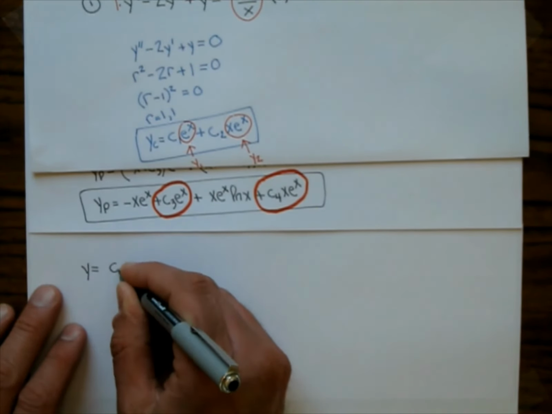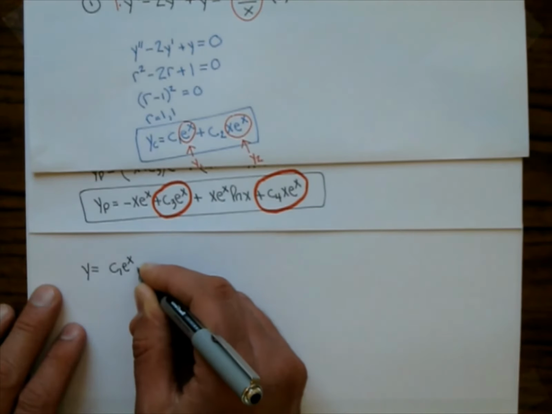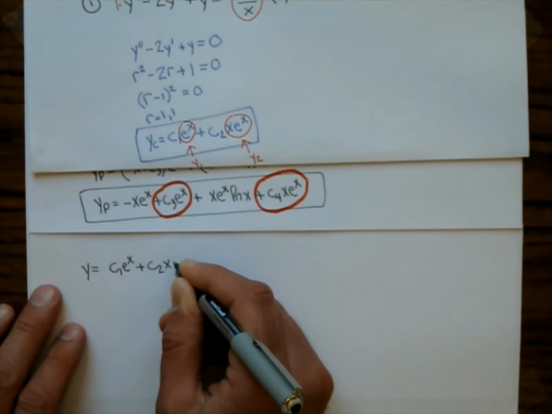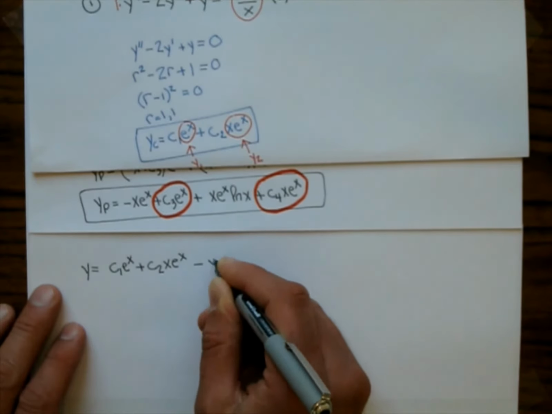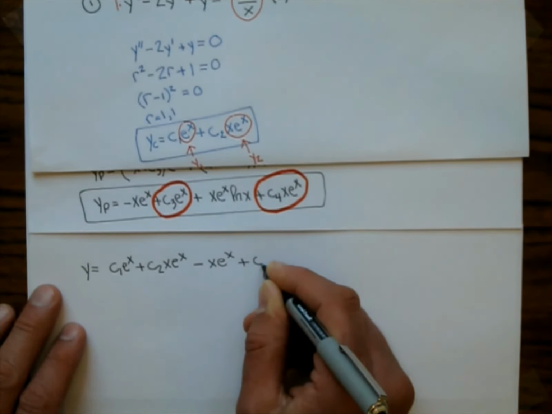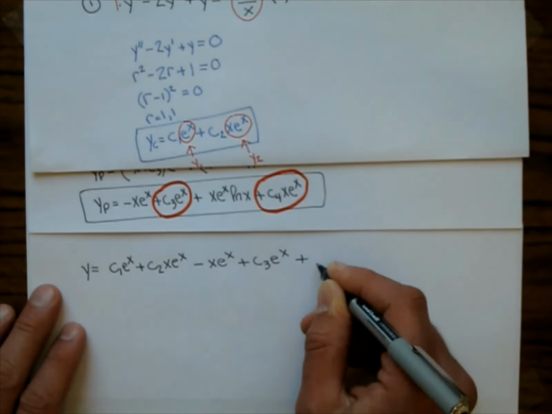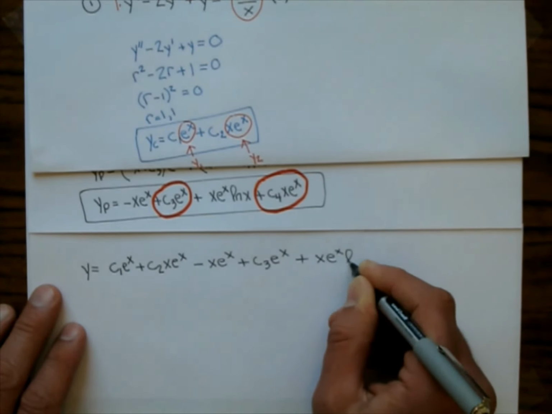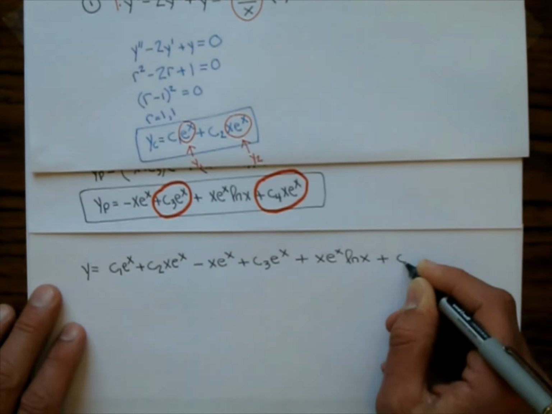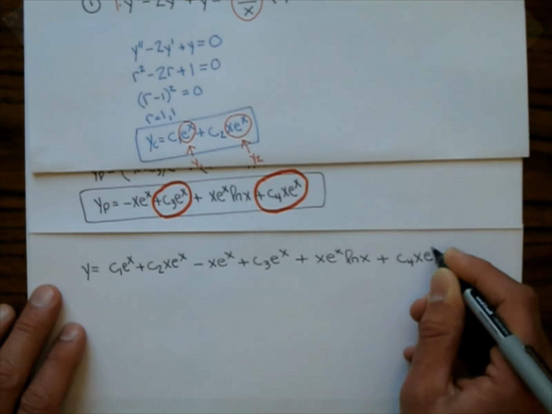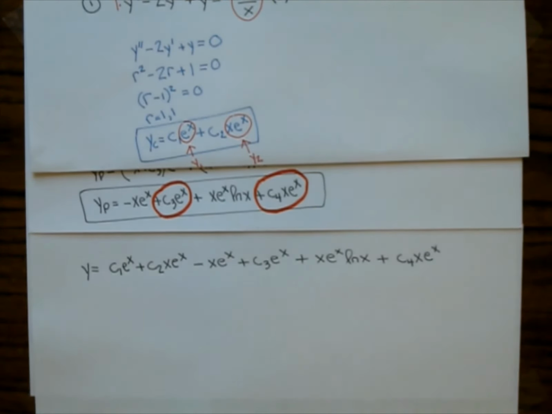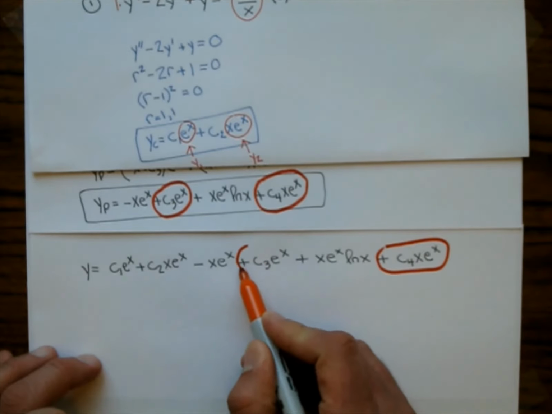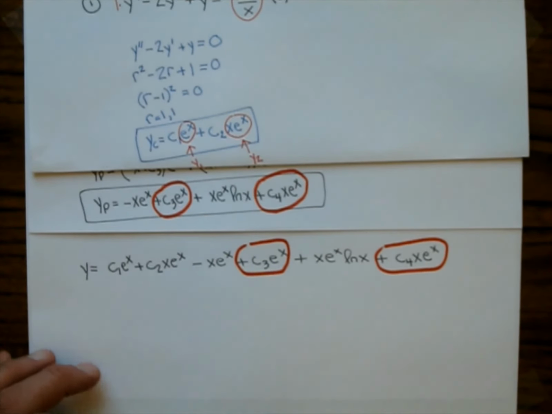So let's just write this down. This is c1 e to the x plus c2 x e to the x minus x e to the x plus c3 e to the x plus x e to the x ln x plus c4 x e to the x. Now I'm claiming, and I'll circle these in orange again, that these guys, maybe next time I do the problem, shouldn't even be there if I took my constants of integration when I found u1 and u2 to be 0.